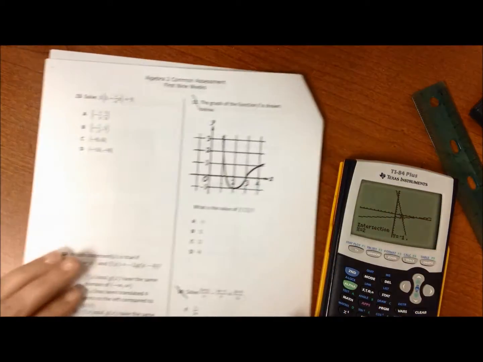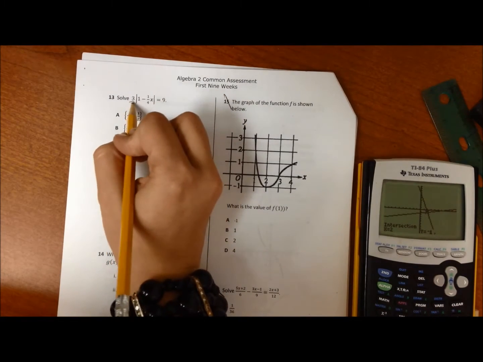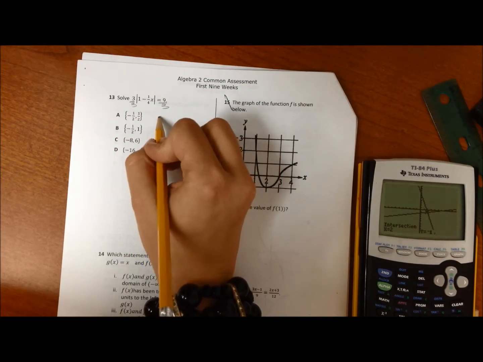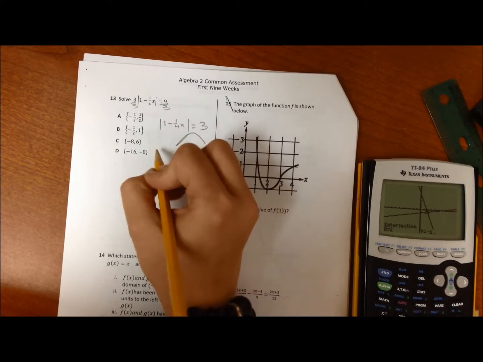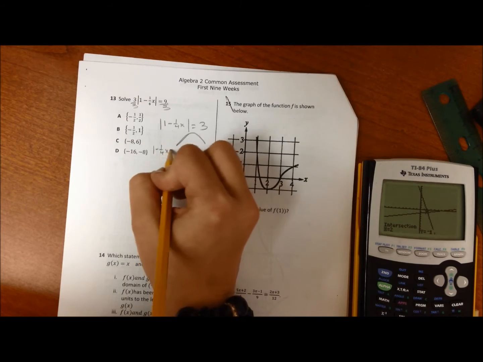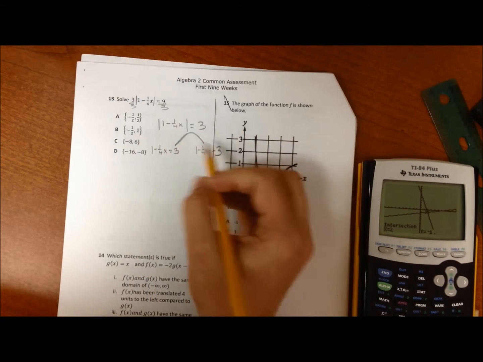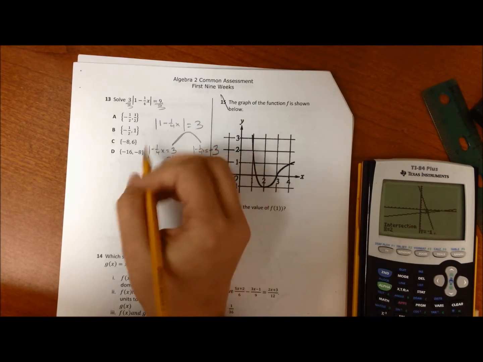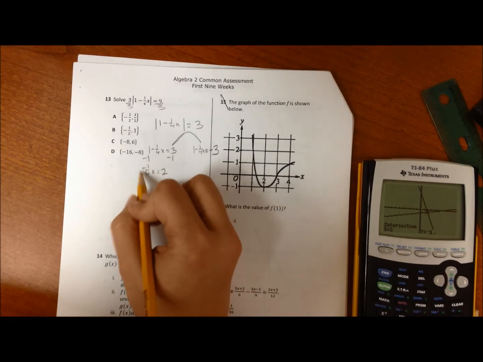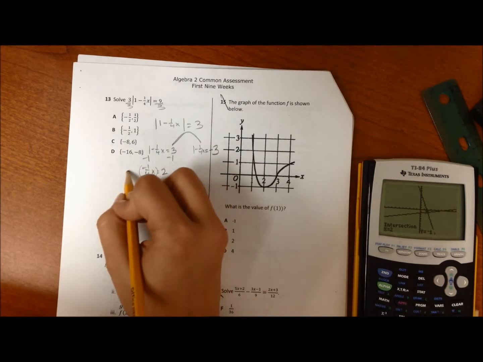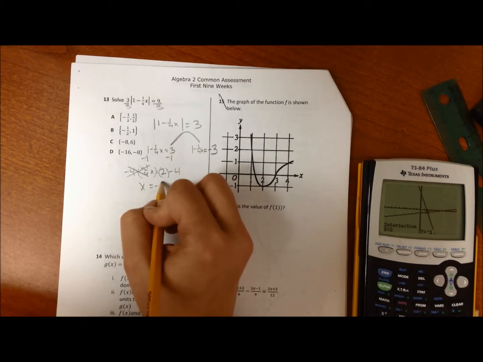Alright, number 13 is another absolute value equation. Again, there's a number out front. I need to divide it. Okay, so now I've got absolute value of 1 minus 1/4 x equals 3. I split: 1 minus 1/4 x equal 3, and 1 minus 1/4 x equal negative 3. Subtract the 1. I get negative 1/4 x equal 2. Now this one I'm going to multiply by negative 4 to both sides. So then that goes away, and I got x equal negative 8.